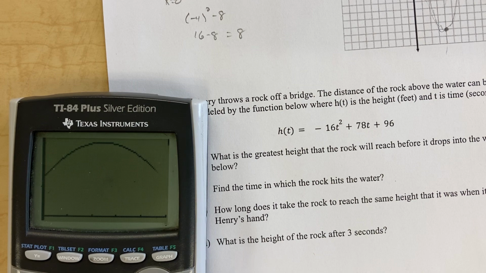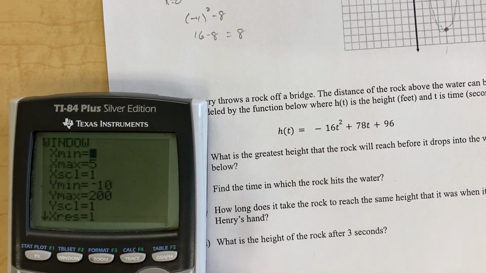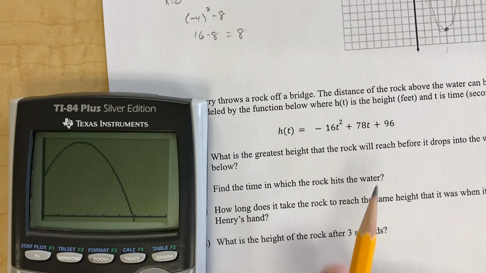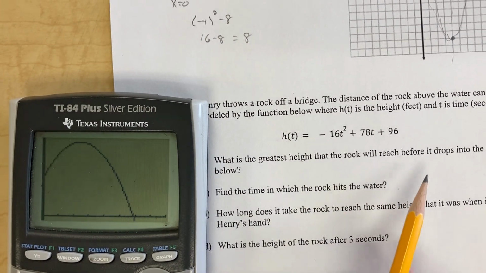All right, so it looks pretty good. I just need a little more time, so I'm gonna give myself, say, well, we'll give ourselves 8 seconds this time, see if that's enough. So there it goes up, and sure enough comes down right there. All right, perfect. What is the greatest height that the rock will reach before it hits the water?